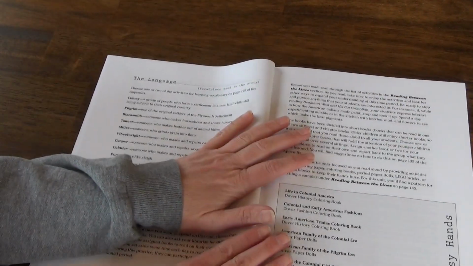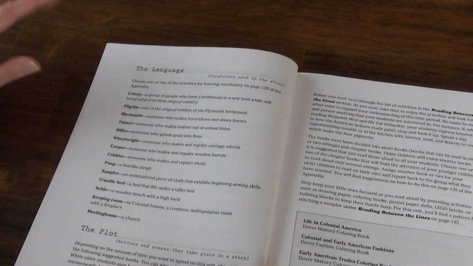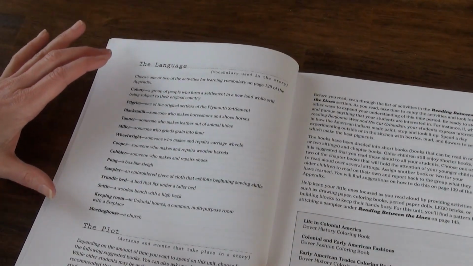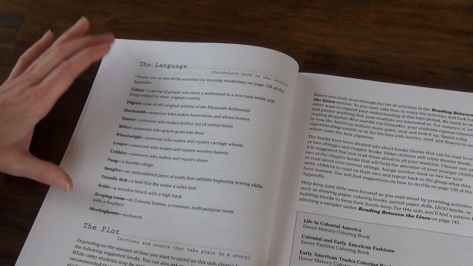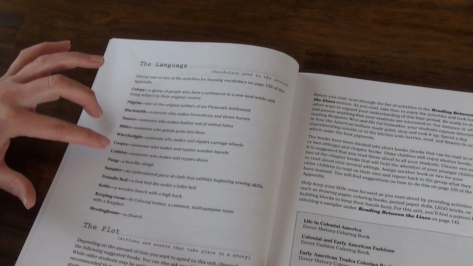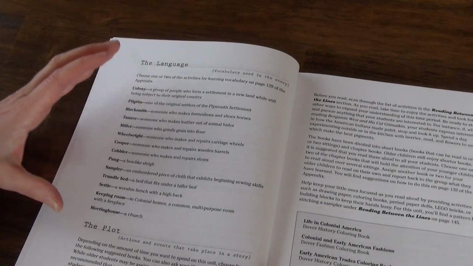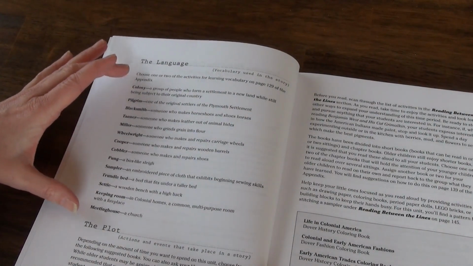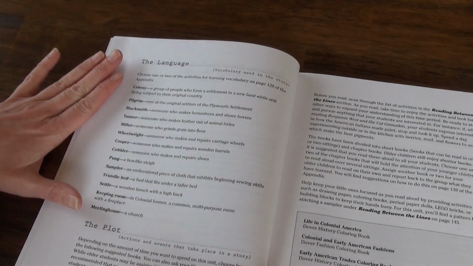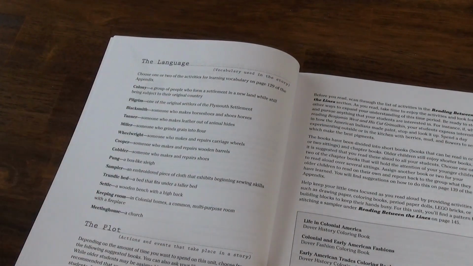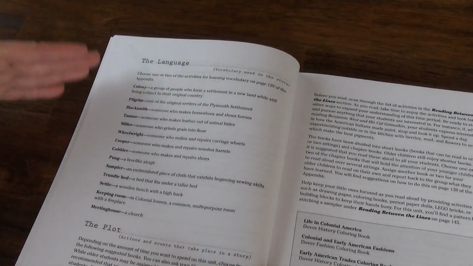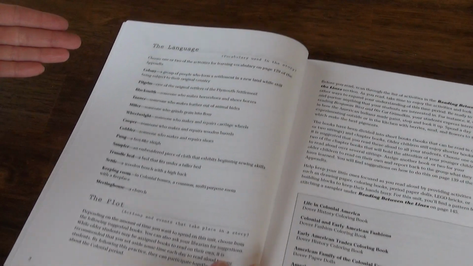Then we continue over here to the language, where we're going to be talking about the vocabulary that is used in the story. So we've got a miller, a cobbler, a keeping room, all sorts of different things that we might not necessarily be using on a day-to-day basis. And this is just some vocabulary that we can study and know about when it comes up in the story.